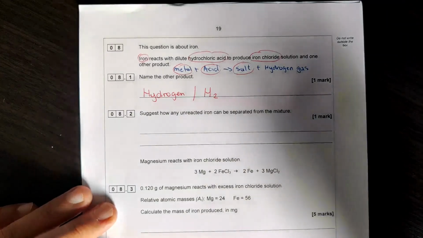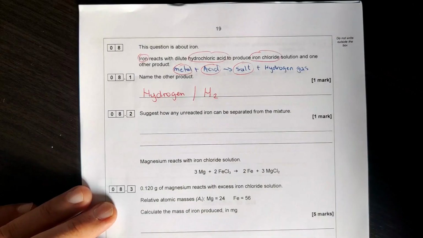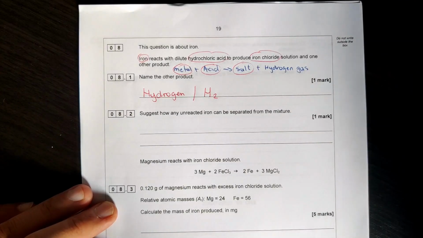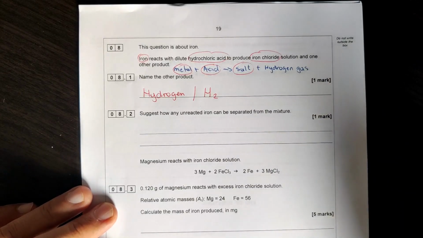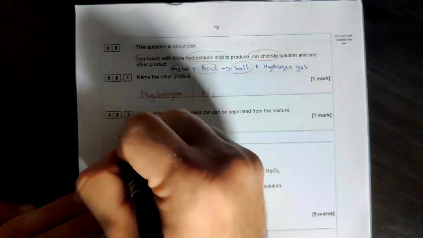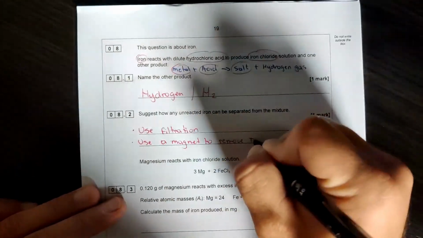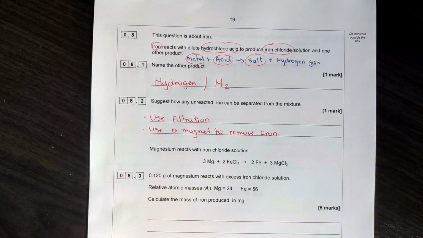Well, how do we separate a substance that doesn't dissolve in a liquid from the liquid you put it in? It's pretty simple. All you have to do is filter it. So you can just write down filtration, or you can use a magnet to remove the metal from the solution itself. Okay, there you go. You can use filtration to remove the unreacted iron, or you can use a magnet to remove the unreacted iron.